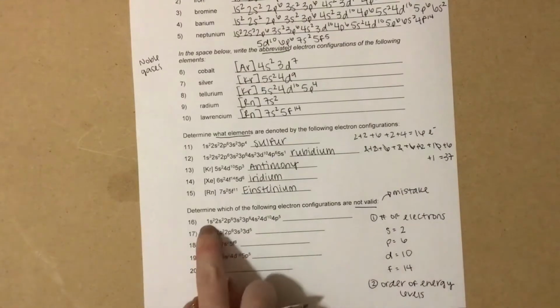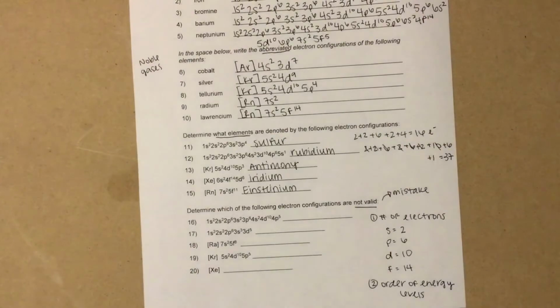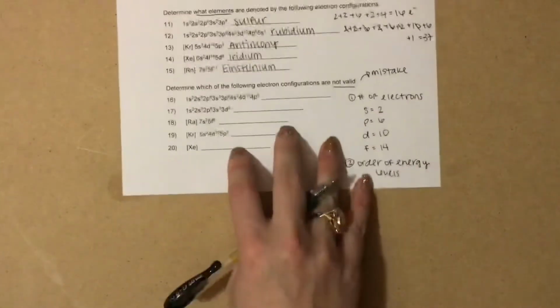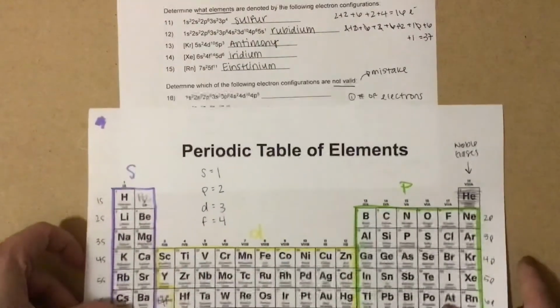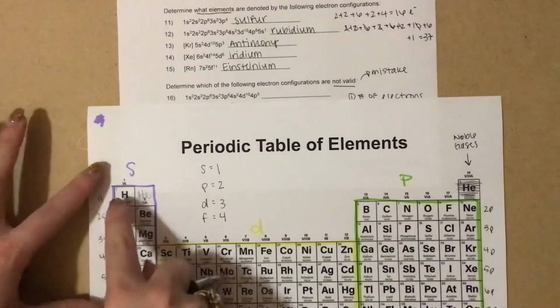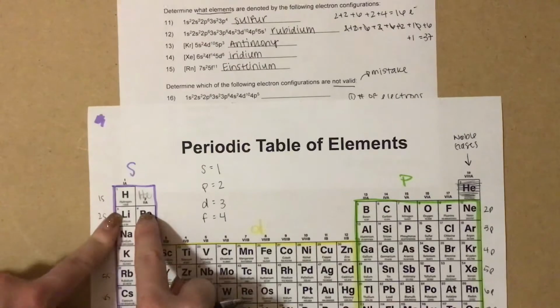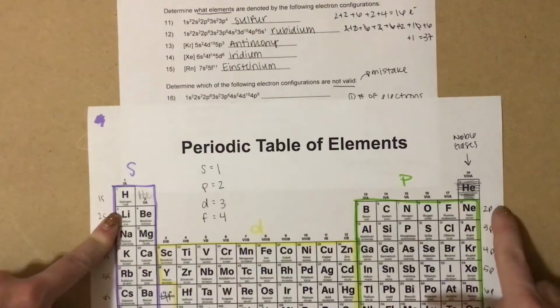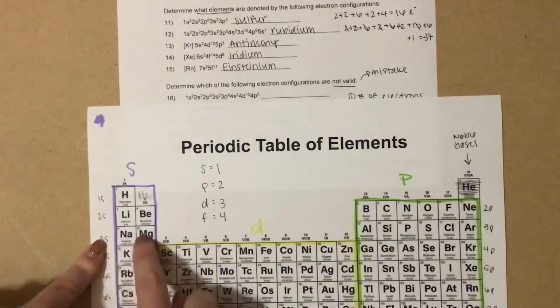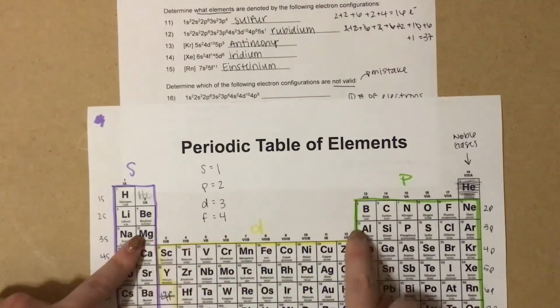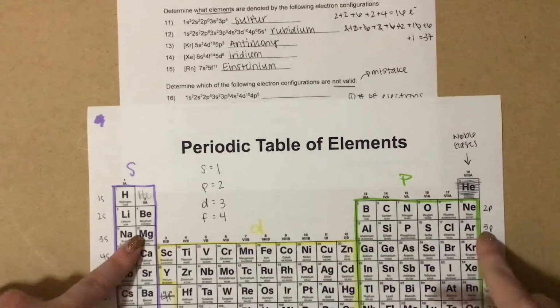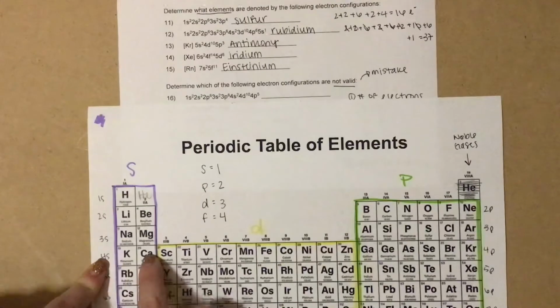Those are the big numbers right here. I can check this by looking at my periodic table. First we go through our 1s, then 2s, then 2p, then 3s, then 3p, so far so good, and then our 4s.